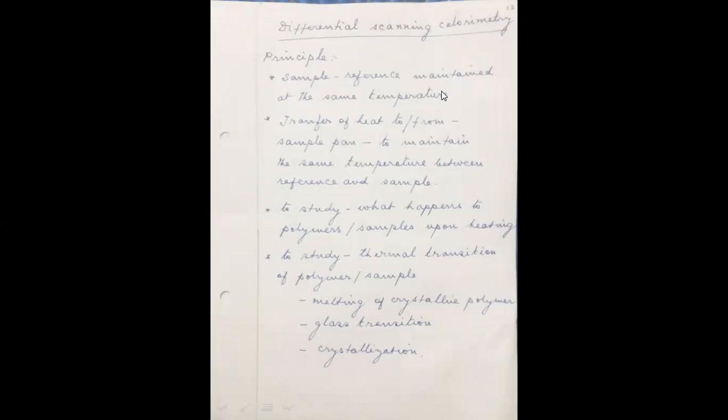And also, in crystallography, you might have studied a very important concept called glass transition. There is a temperature called the glass transition temperature. It can also be followed using this differential scanning calorimetry, and also the crystallization procedure itself.